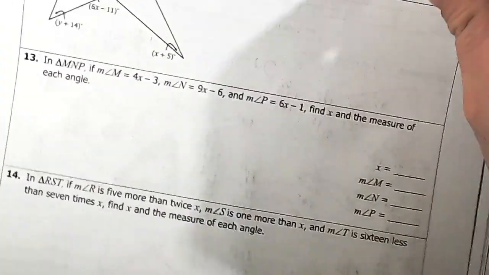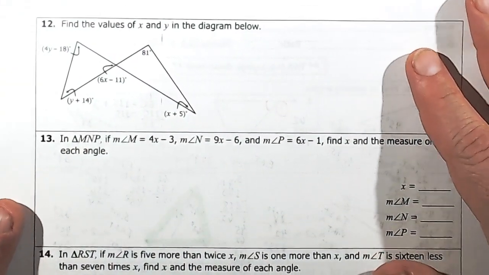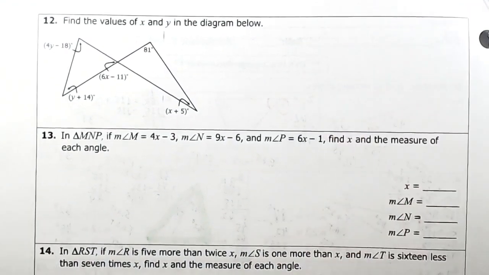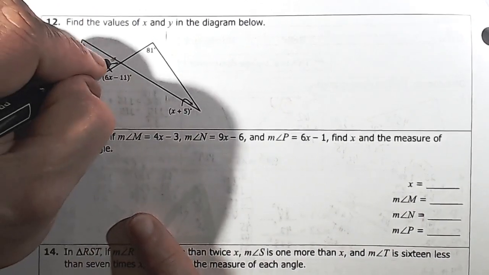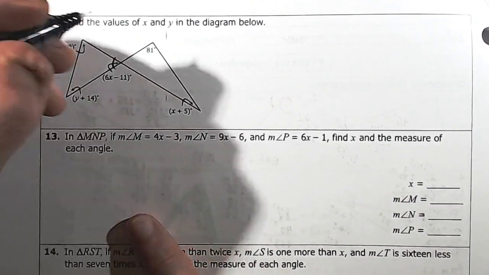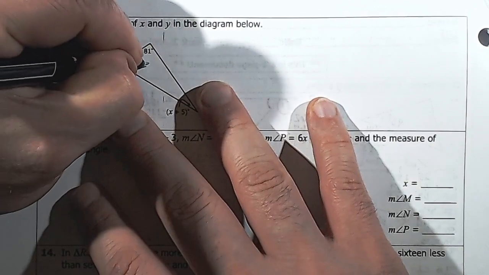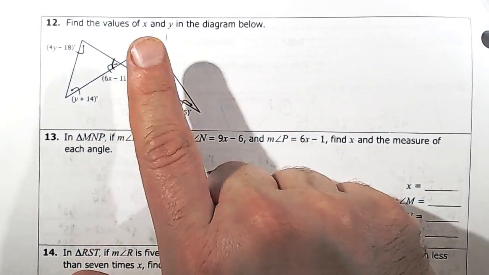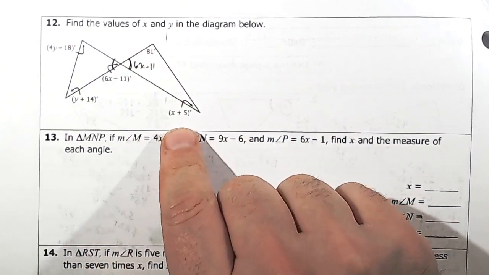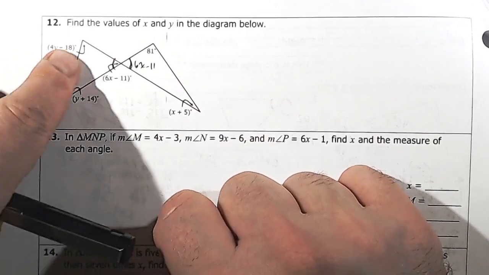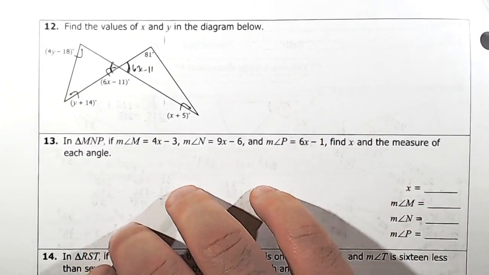What else is in this thing? Find the values of x and y in the diagram below. Okay, so now we've got x and y. Ooh. All right. Well, we're given that this angle right here is 6x minus 11. By the vertical angle theorem, these opposite angles are equivalent. So this is also 6x minus 11. And now we can use the triangle angle sum theorem here to find out what this angle is, because we have everything on this side in terms of x. Over here, we can't mix these two yet because we have y and x. So let's solve for the triangle on the right using the triangle angle sum theorem.